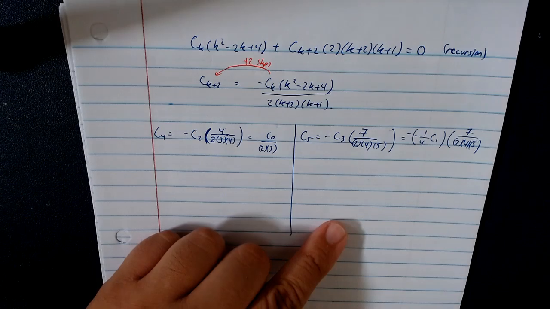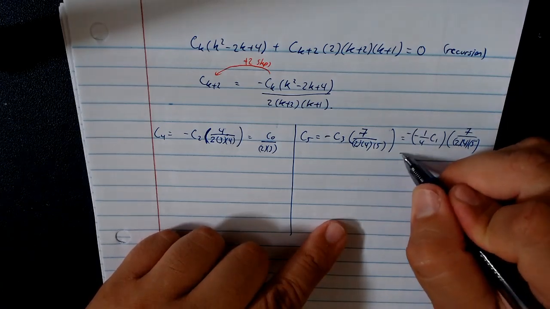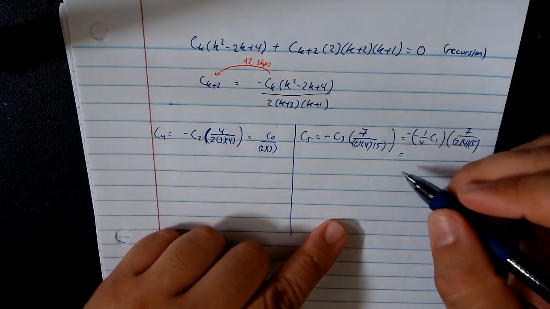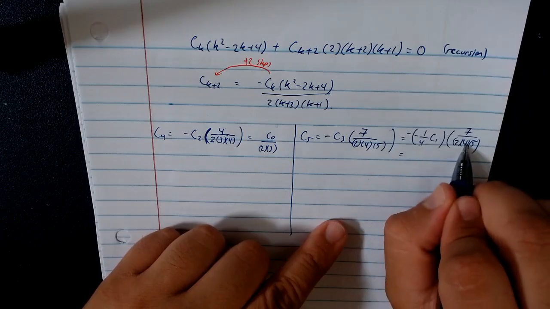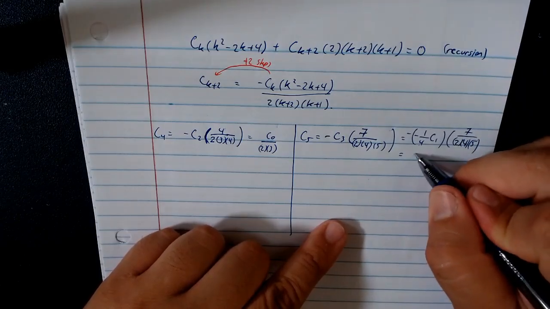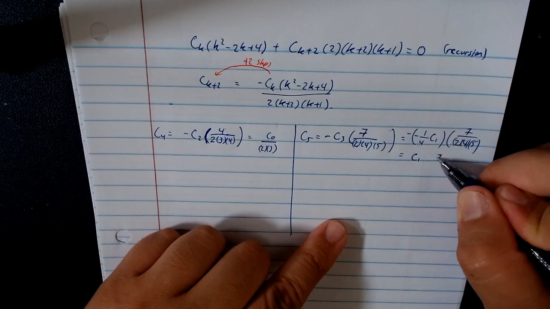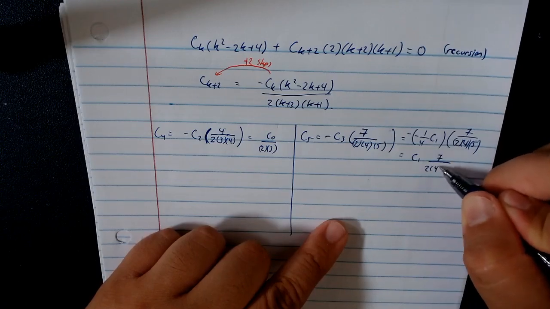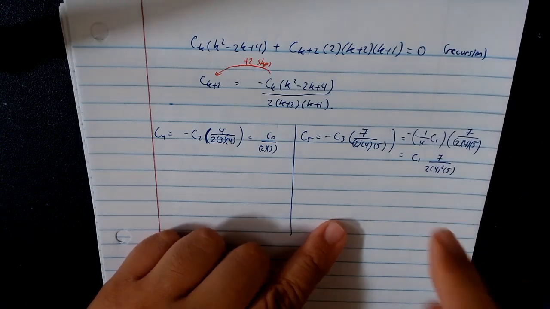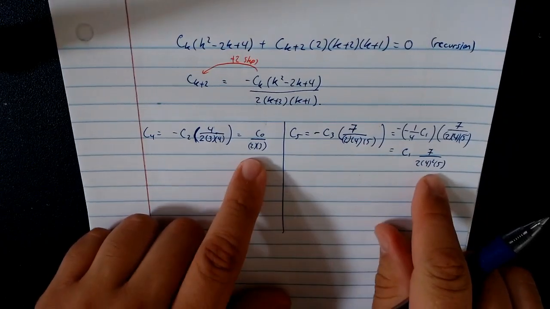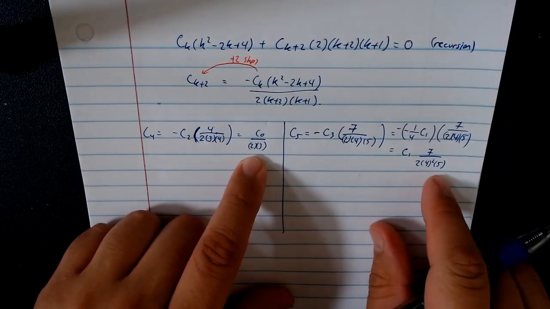So here I end up with a double negative as a positive. Here a 4 times a 4 is a 4 squared. So I end up with C1 times 7 over 2 times 4 squared times 5. Ooh, I thought I was going to get a nice pattern like in the last one. It doesn't seem like I'm going to.